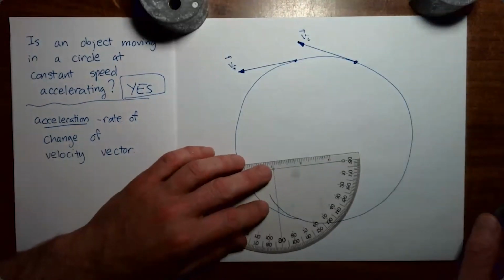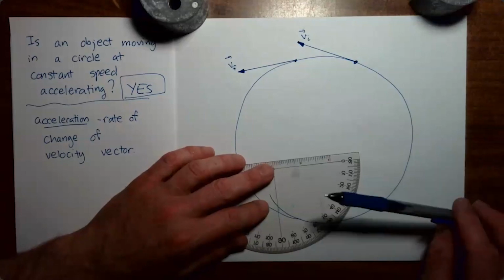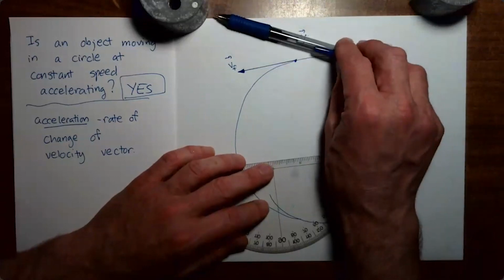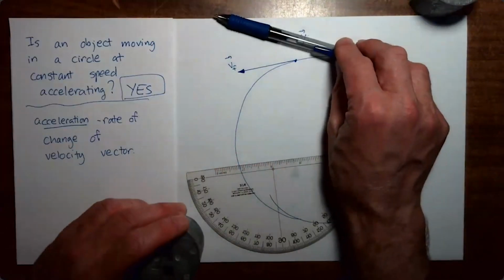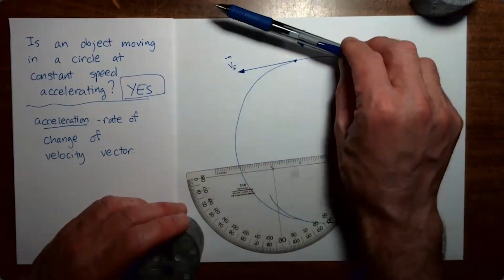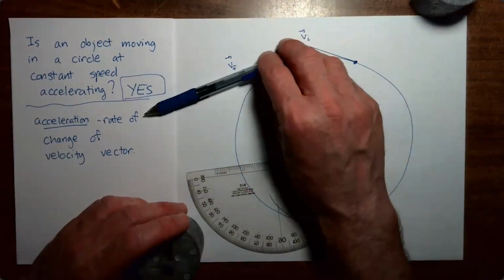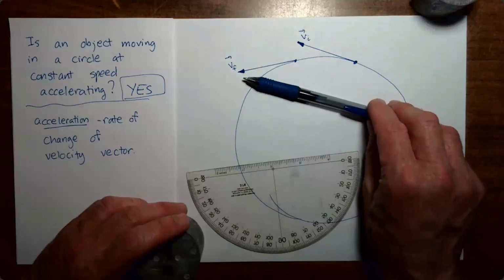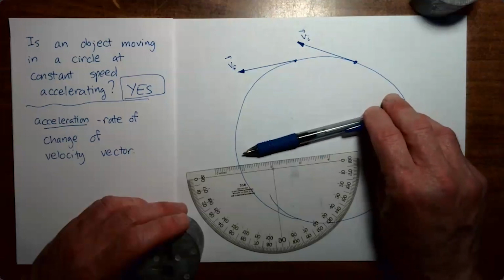So what is the change in the velocity vector of the object as the velocity vector goes from pointing this way to pointing this way? Notice that as the object goes from here to here, the velocity vector goes from pointing left, but a little bit up, to pointing left, but a little bit down.